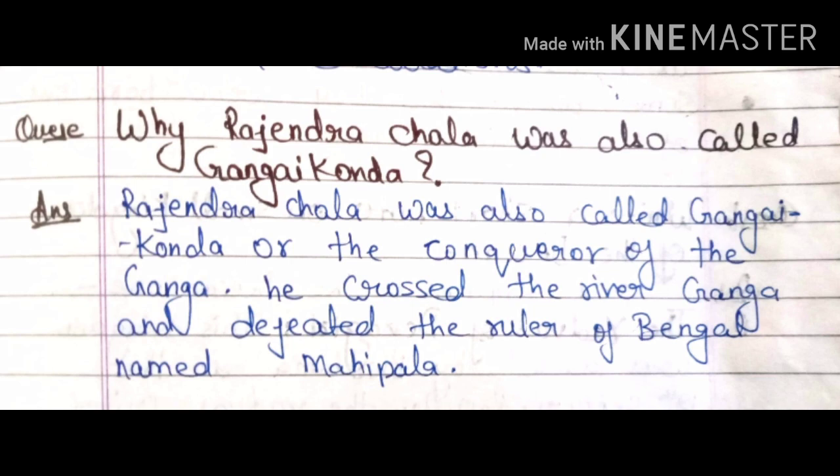So students, let's start with our first homework question. Why was Rajendra Chola also called Gangai Kund? The answer is, Rajendra Chola was also called Gangai Kund, or the conqueror of the Ganga, because he crossed the river Ganga and defeated the ruler of Bengal named Mahipal.